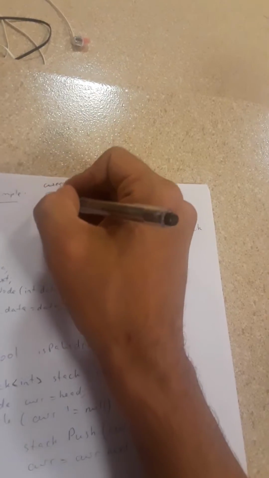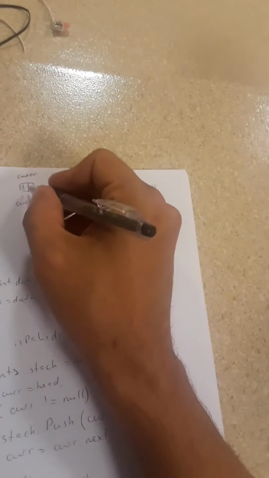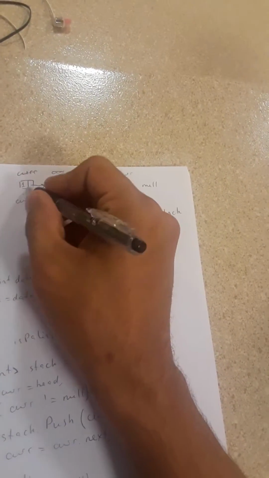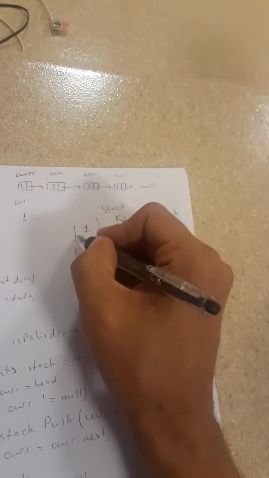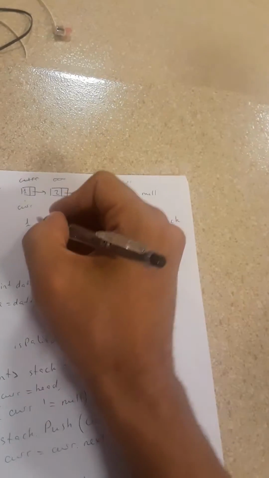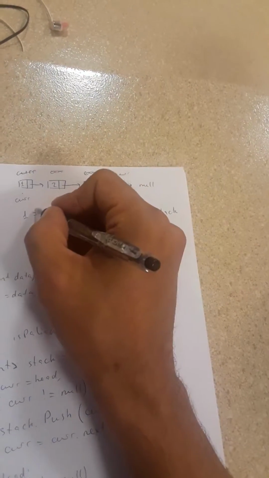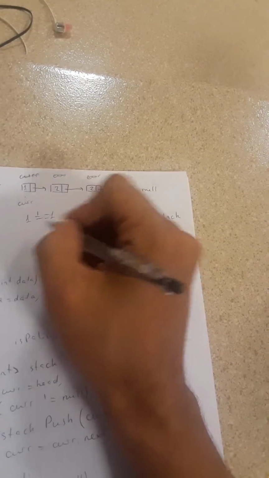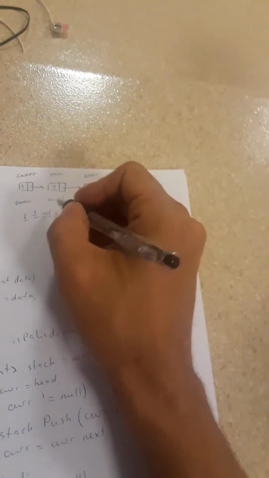Then we again set our current node equal to our head, and we're comparing the data from current with the data from the stack. We're just taking it, checking if it's equal. So we go again to the next node.